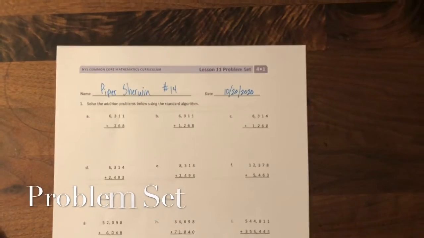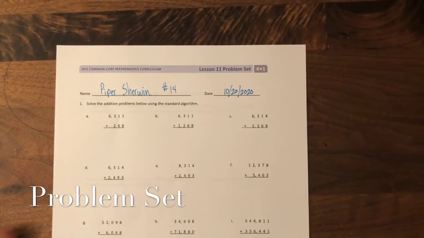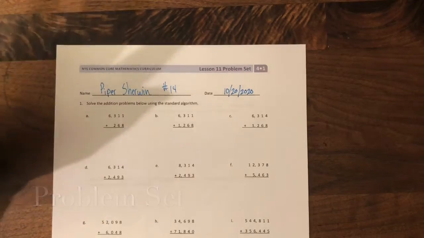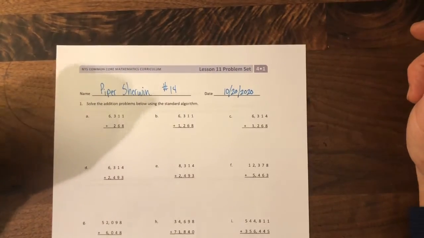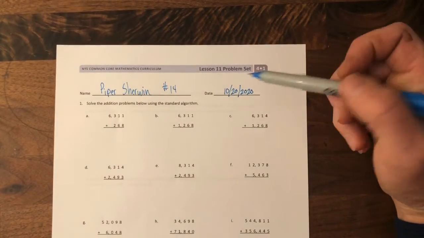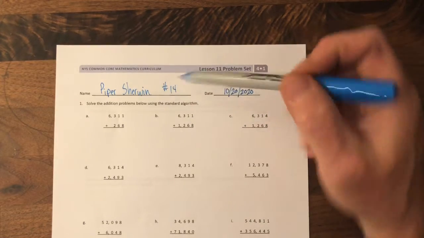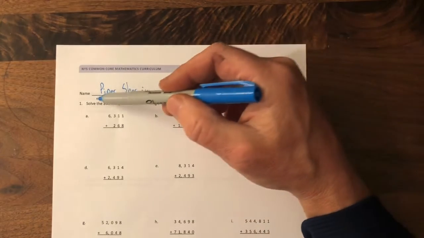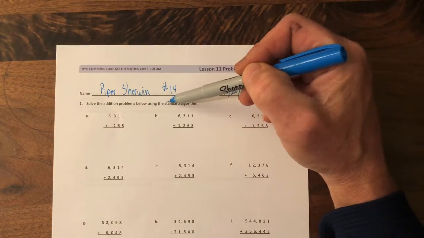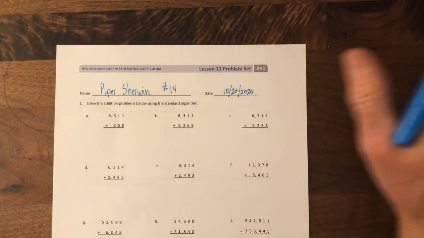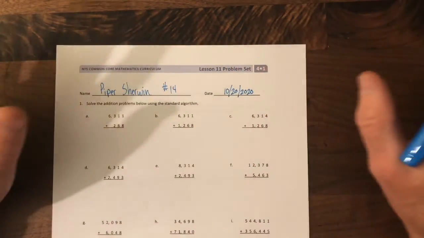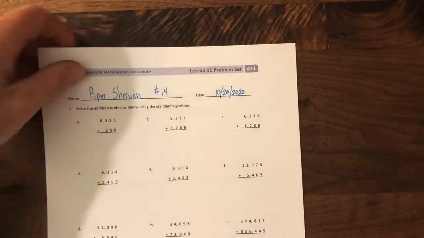All right, boys and girls, we're back here with the Lesson 11 problem set. So I'm going to attack this worksheet a little bit different than you're used to. We're going to do one of the problems here. You can see number one has got: solve the addition problems below using the standard algorithm. Standard algorithm, as you remember, is like the normal way of doing it. It's just a fancy way to say it.